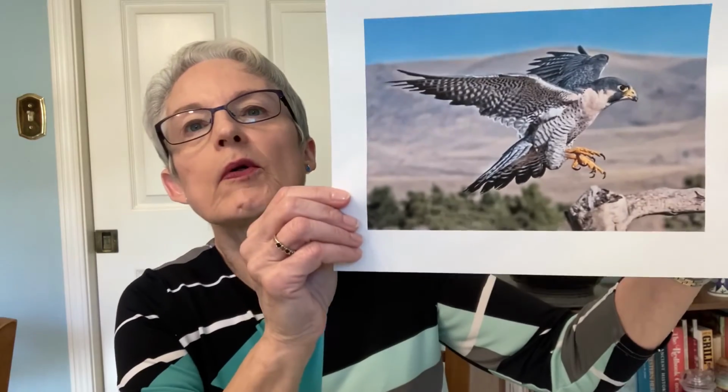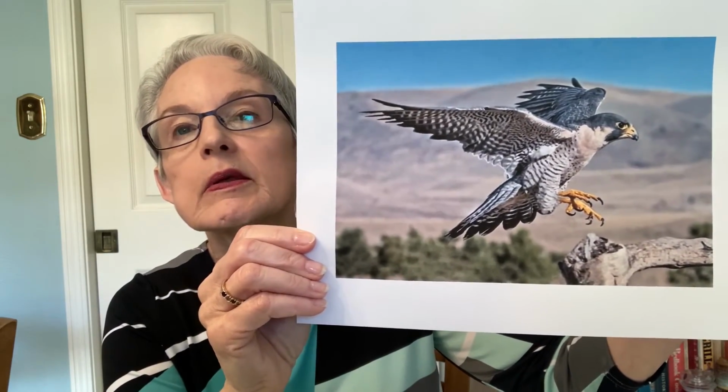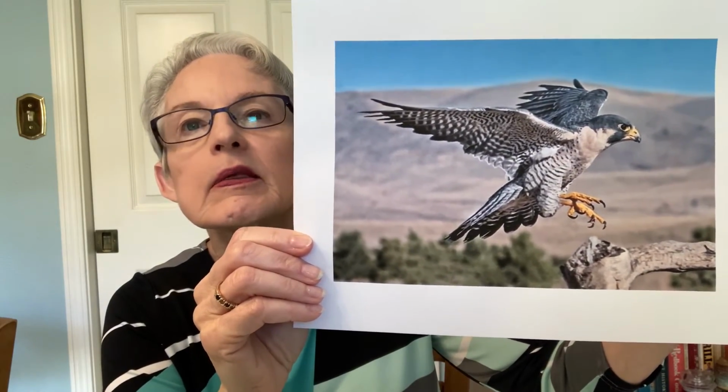Let's compare two images of falcons. Here is a photograph of a peregrine falcon. This would be considered representational art because it's very realistic. It's from real life.